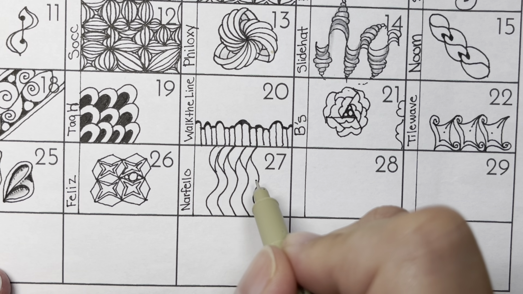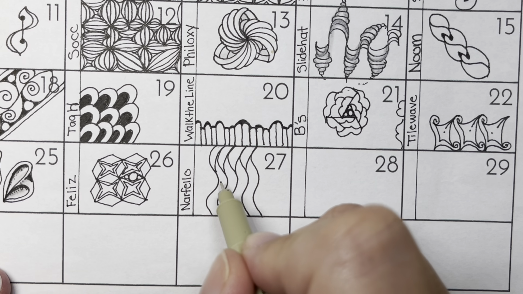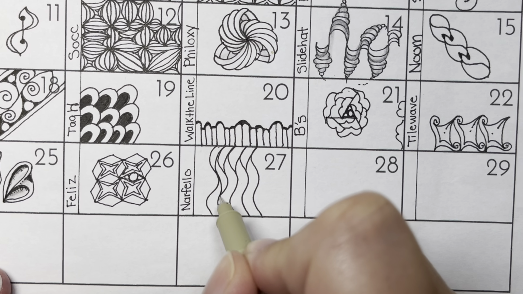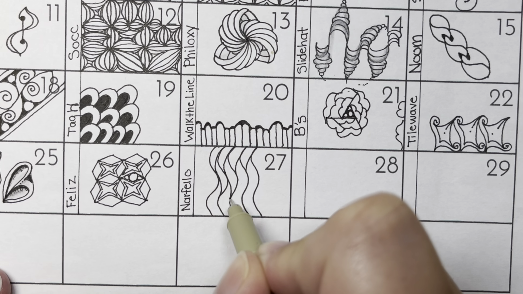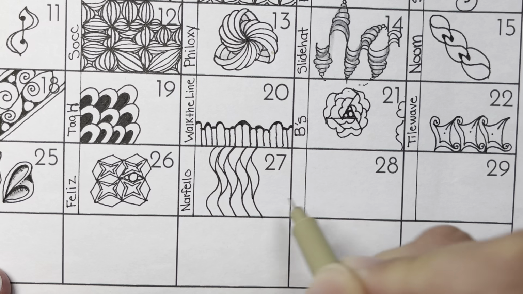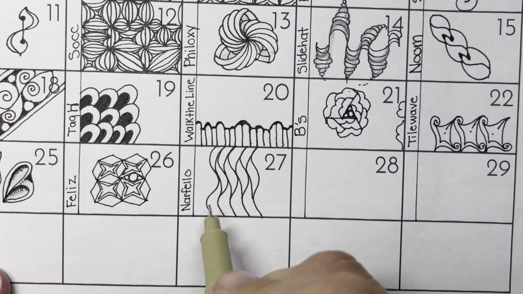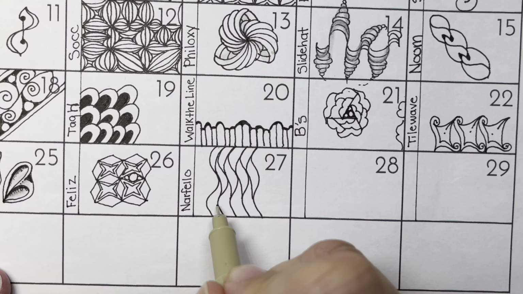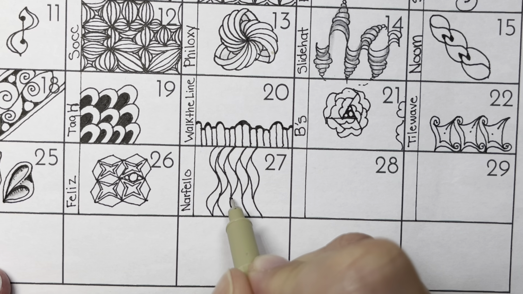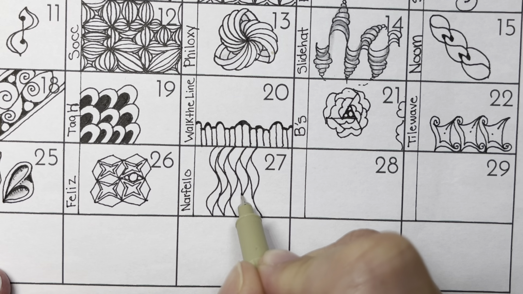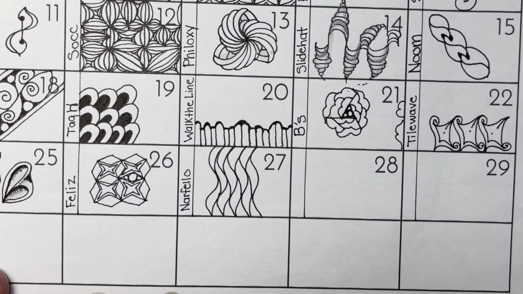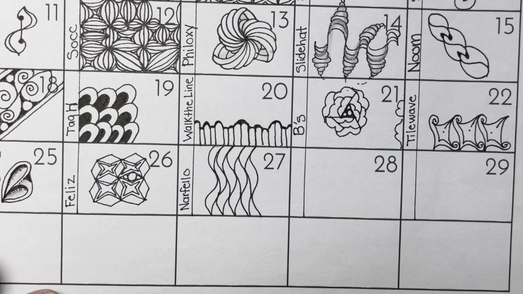Now I'm going to do the same thing the opposite way. So I've got this little curve here, and I'm going to extend it down to the other side. Right off that curve. And then I go back to this little curve that's going to the left. So I'm going to follow that curve and come down. And that's Narfello. So pretty.